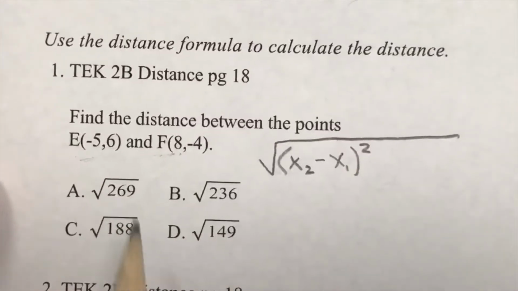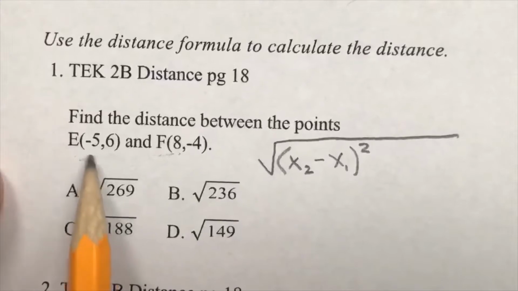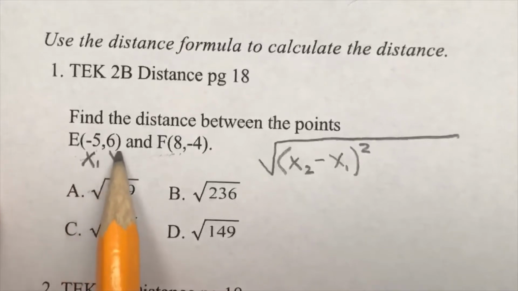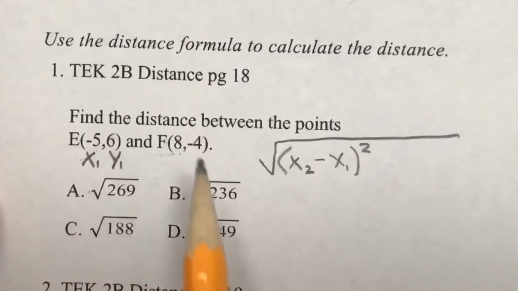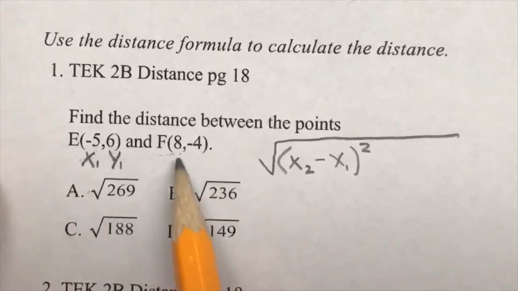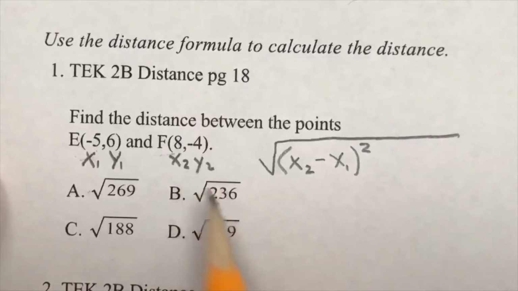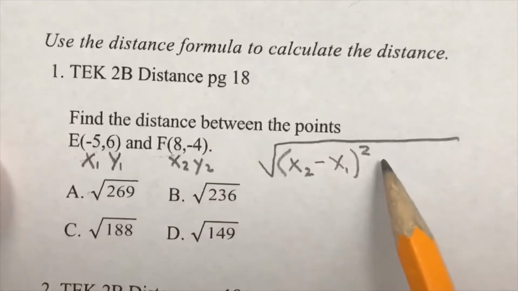X coordinates. So I always let the first point be my x1, y1. So go ahead and put an x1 here, a y1 here. The next point I come to will be my x2, y2. All right, now put a plus sign over here.